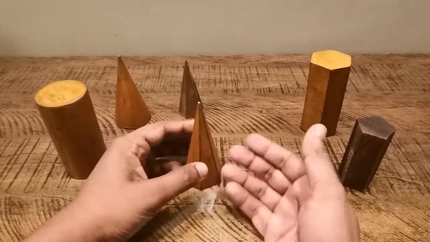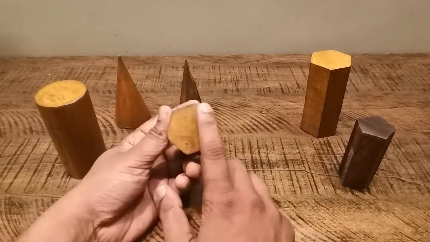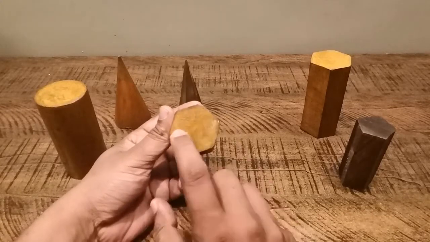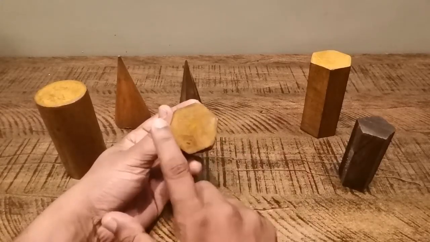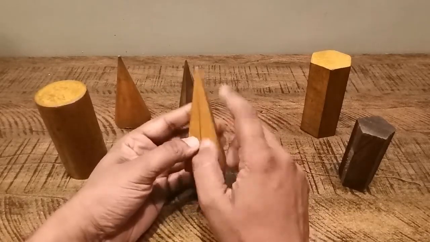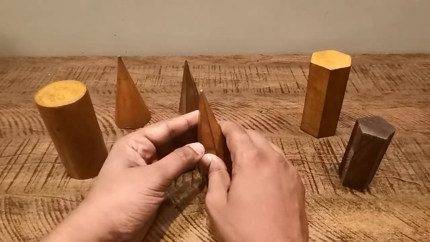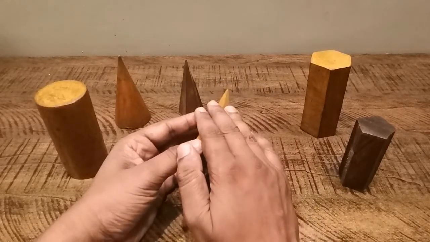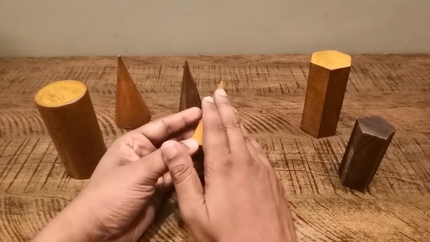Now let's think about the vertices. As there is a hexagon at the bottom, so we have 6 points. Hexa means 6. So 6 points are there at the bottom and 1 point is at the top. So in short, we have again 7 vertices. So in short, we have 7 faces and 7 vertices.